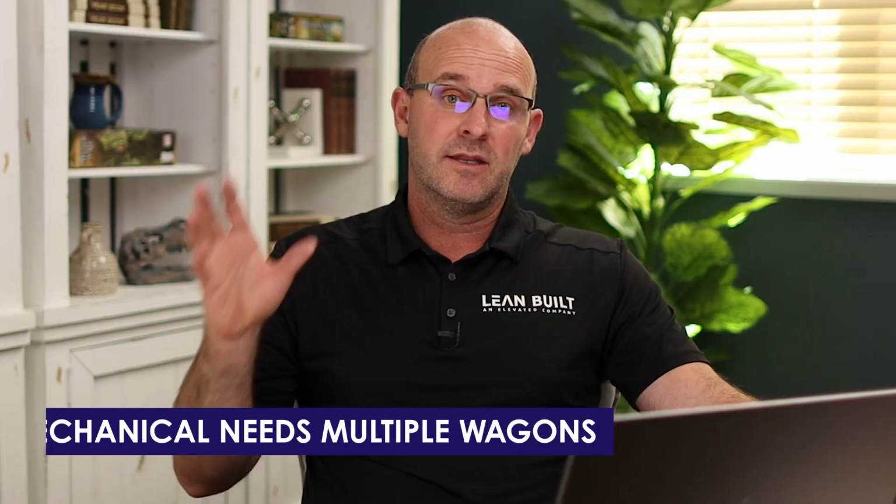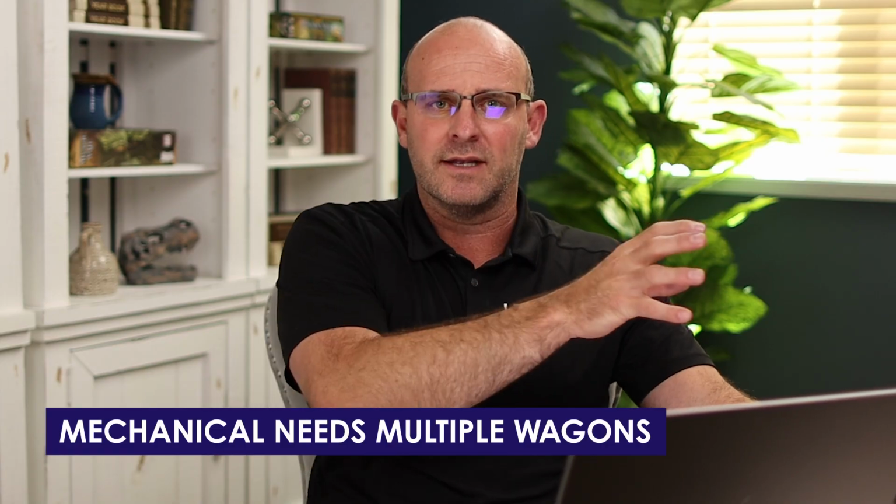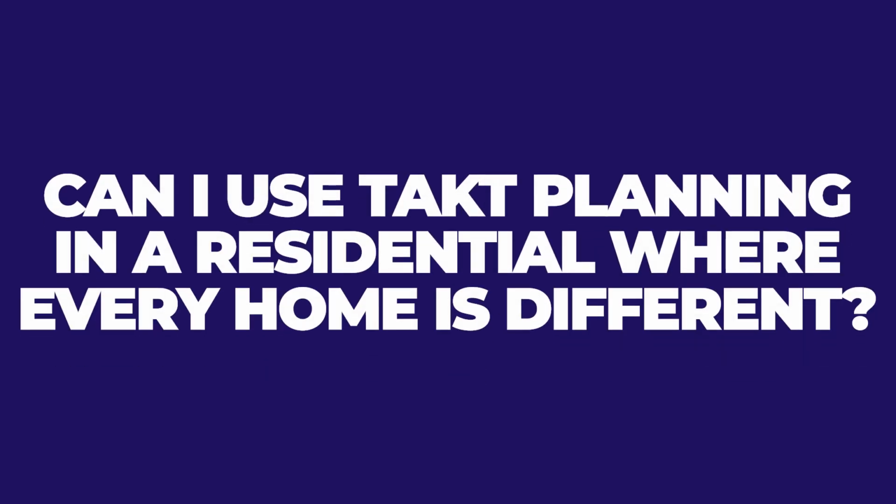So breaking the crew in half or getting an additional resource is how you handle an activity that is longer than the others. Sometimes, and this happens with most interiors, the mechanical needs multiple wagons broken up into smaller crews that work in succession behind each other. That's the answer.